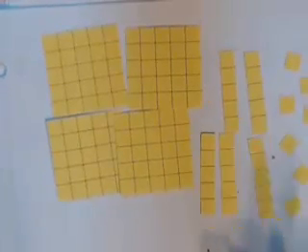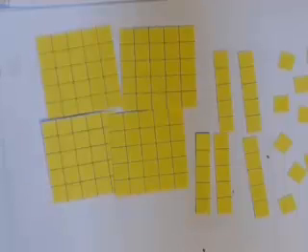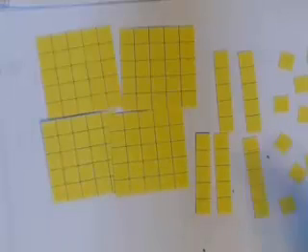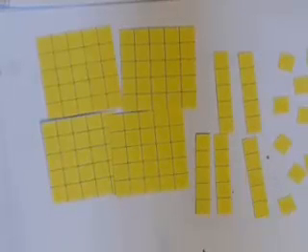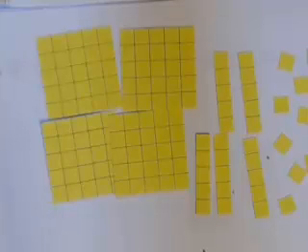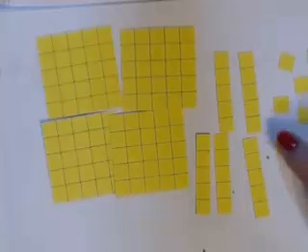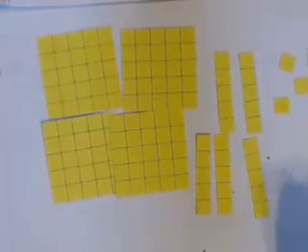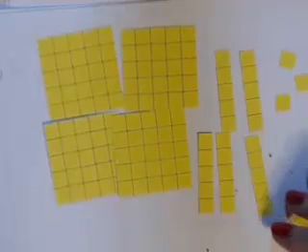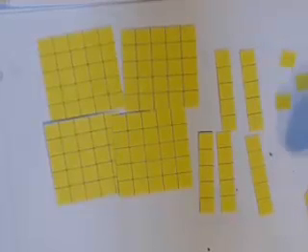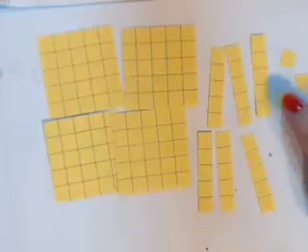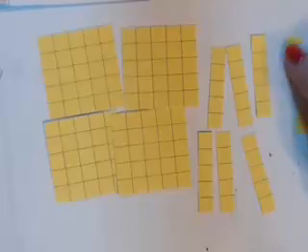The problem we're going to encounter is that if we have 5 units, that's going to make a long. So I'm going to rearrange so that I have 1, 2, 3, 4, 5. I'm going to take these 5 units and replace them with a long, and I have 4 units left.